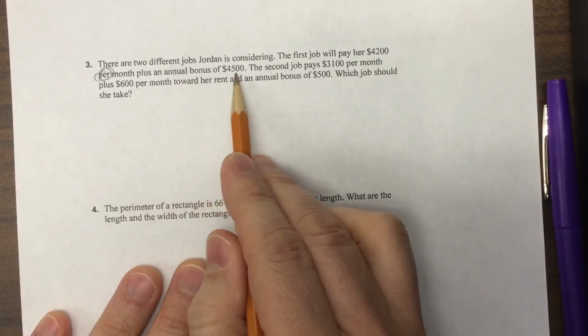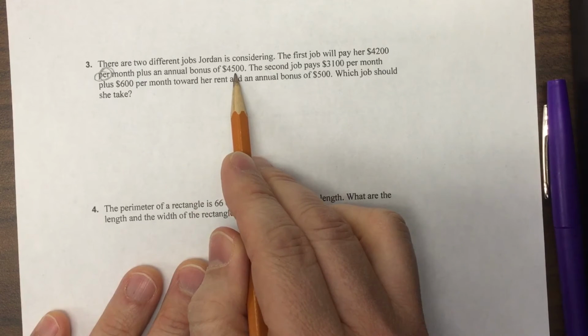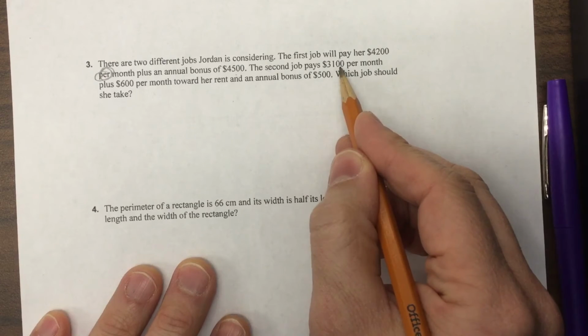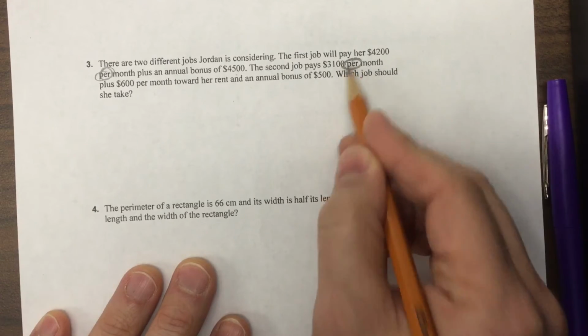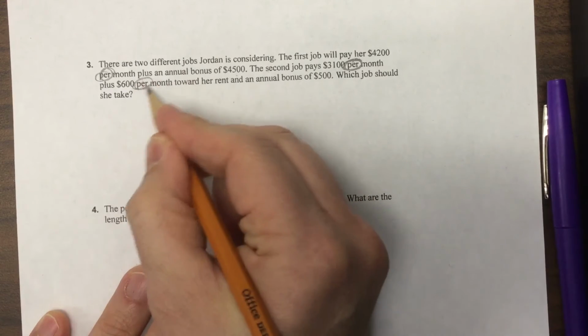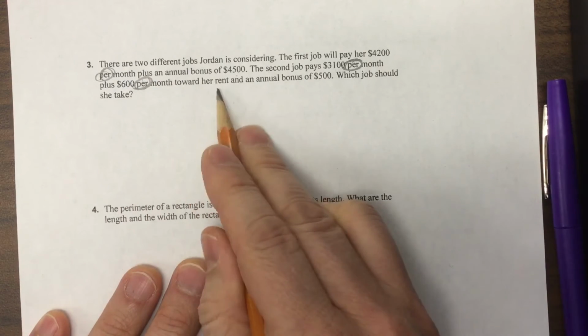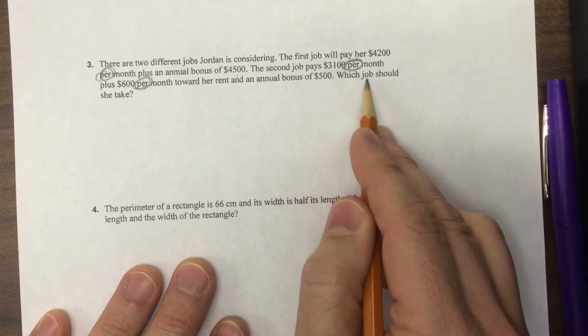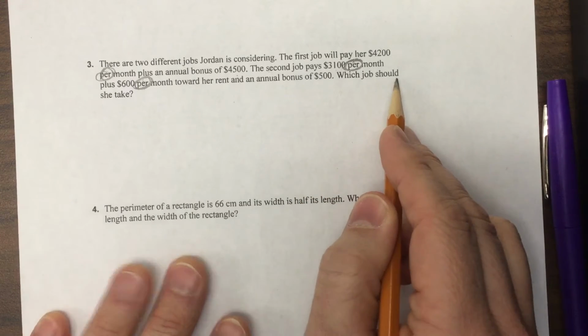Plus an annual bonus of $4,500. Okay? The second job pays $3,100 per month, plus $600 per month toward her rent and an annual bonus of $500. Which job should she take?